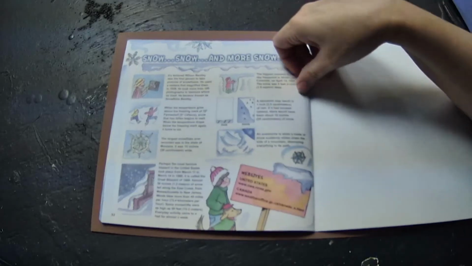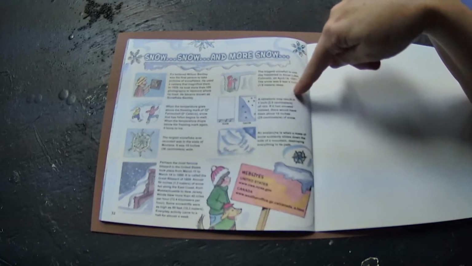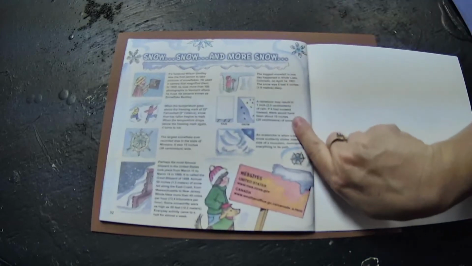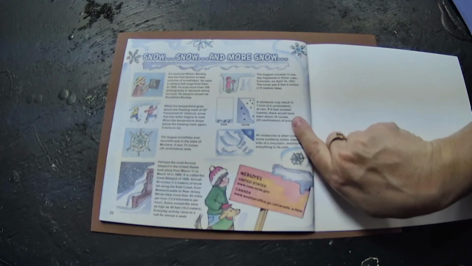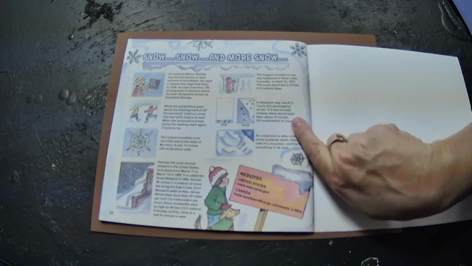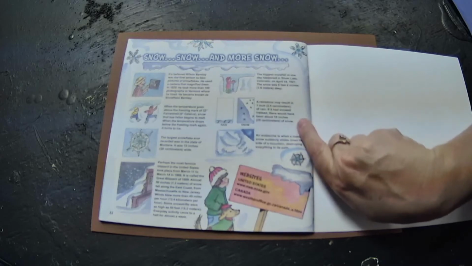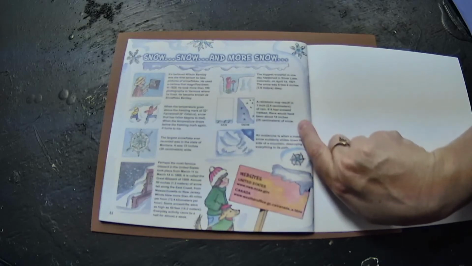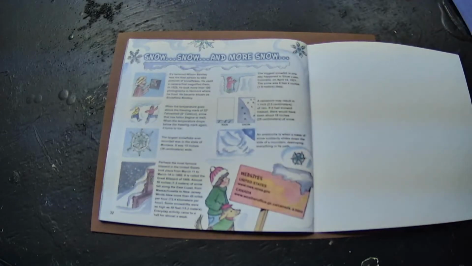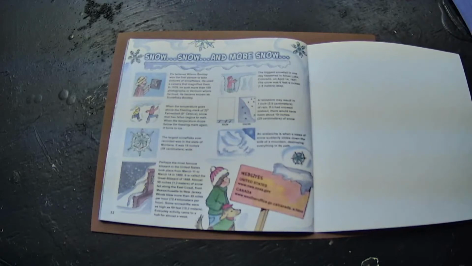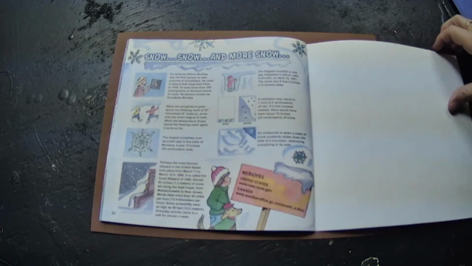And then one last one I'll read right here. This is talking about a rainstorm. A rainstorm may result in 1 inch of rain, and it says 2.5 centimeters. If it had snowed instead, there would have been about 10 inches of snow. So think about that. Just 1 inch of rain would equal up to 10 inches of snow. Whew, that's something to think about, isn't it?